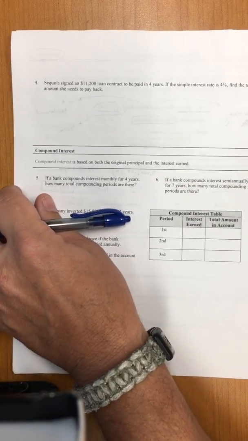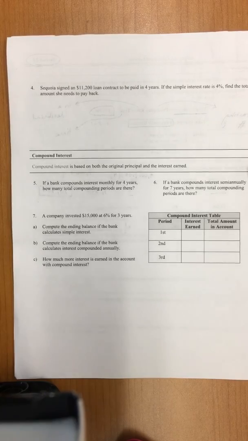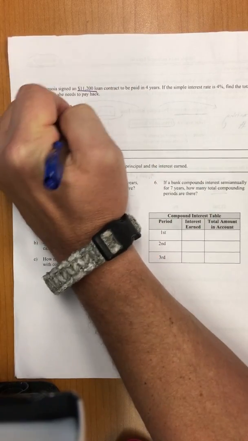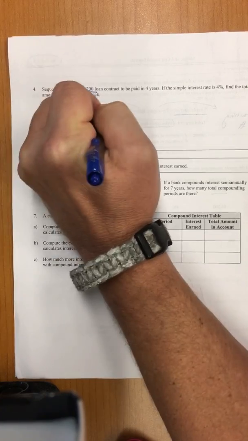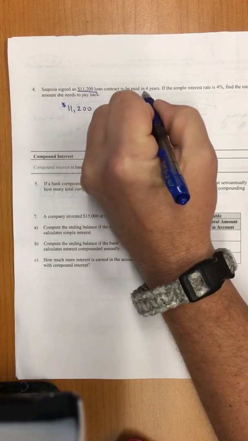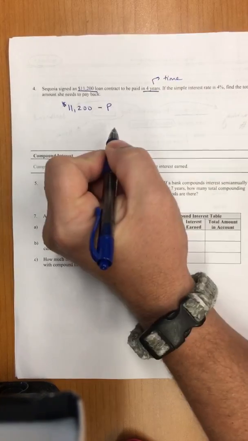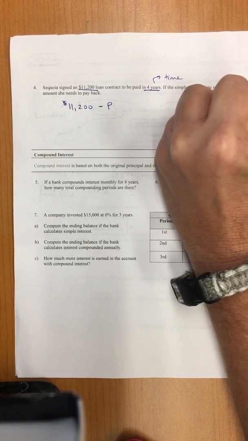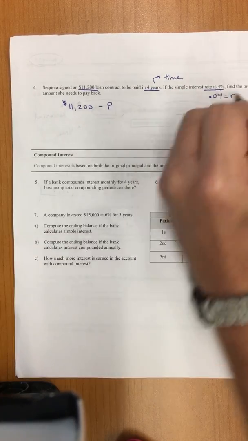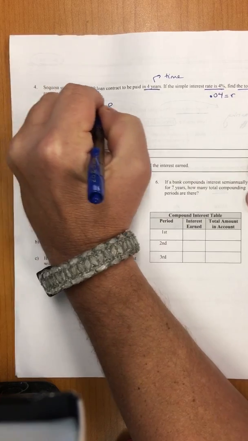All right, so of course, they can always give us a word type problem. So what if you get a $11,200 loan? By the way, that's your principal. It's to be paid back in 4 years, so this is your time. And if you pay 4% interest, remember we're going to write this as 0.04. This is your interest rate. So find the total amount she needs to pay back.